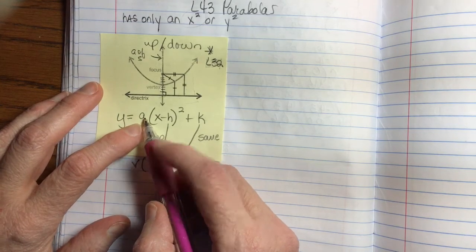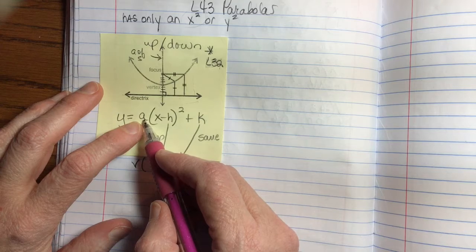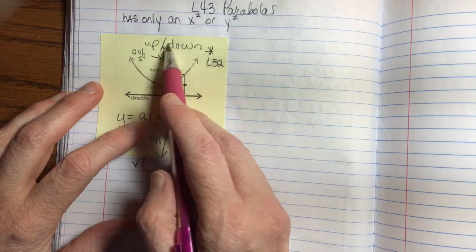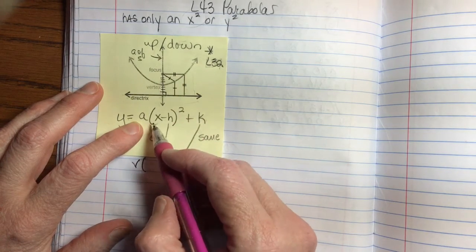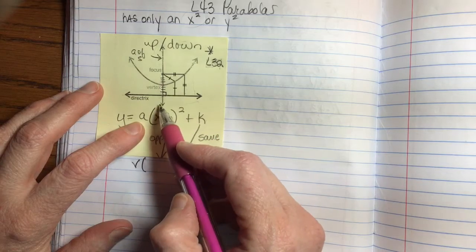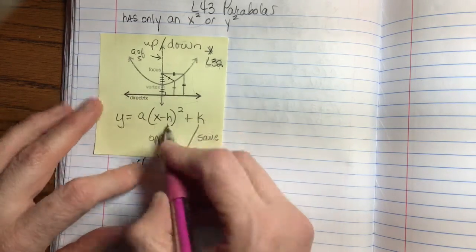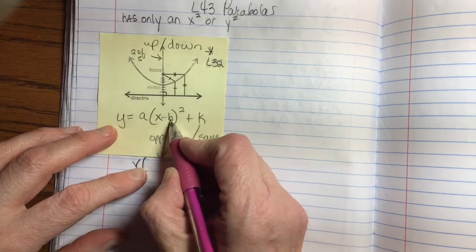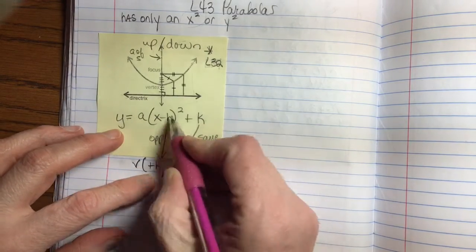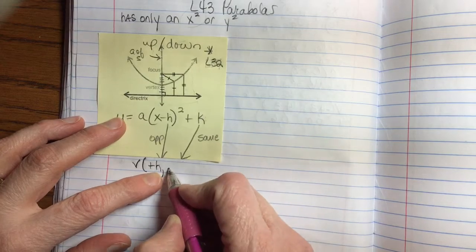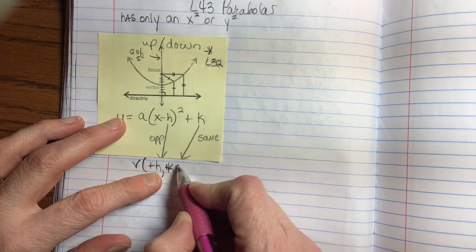Remember, that's your stretch. That tells you whether it opens up or down in the case of one that leads off with a y. And then it has x minus h squared plus k. And then your vertex is the opposite of this one, which is positive h, and then the same as this one, which was positive k.